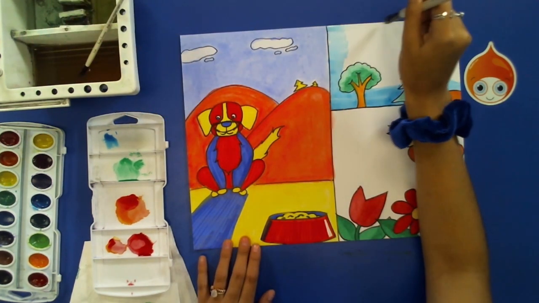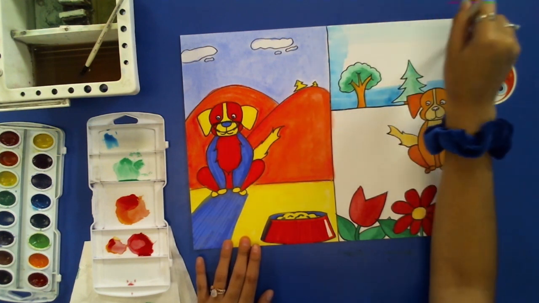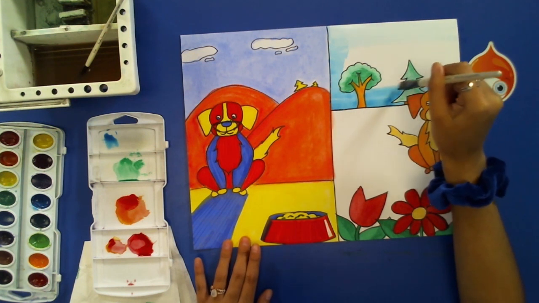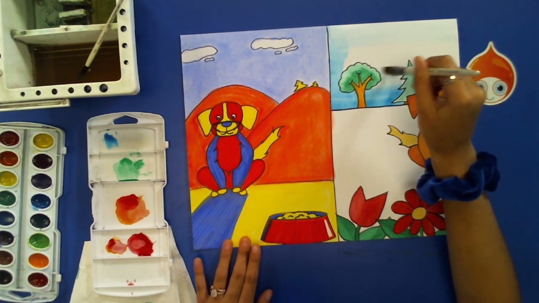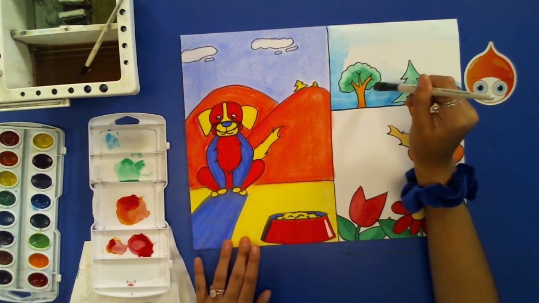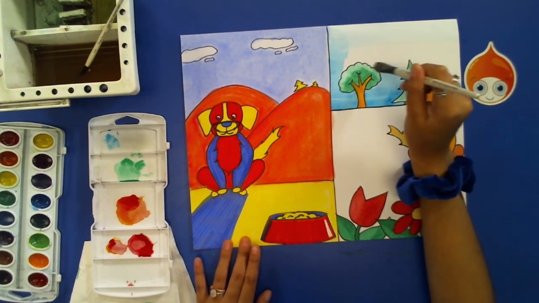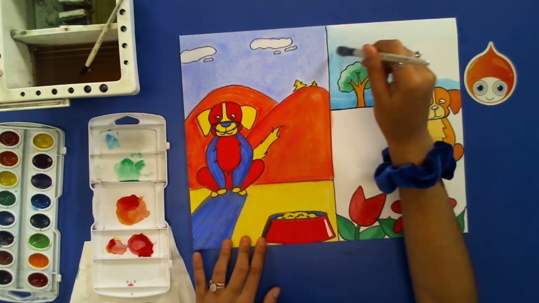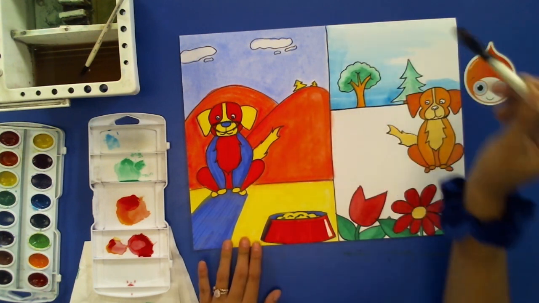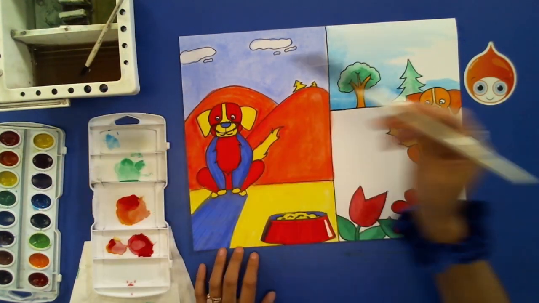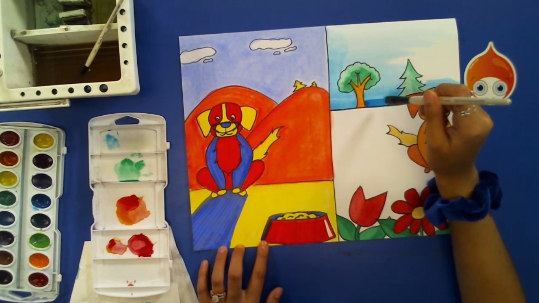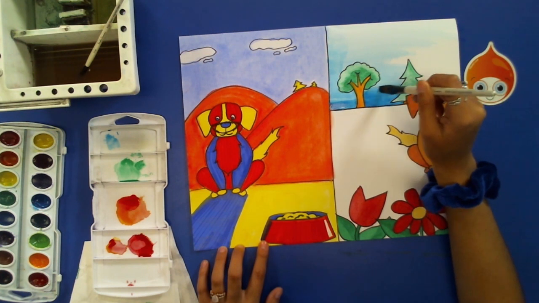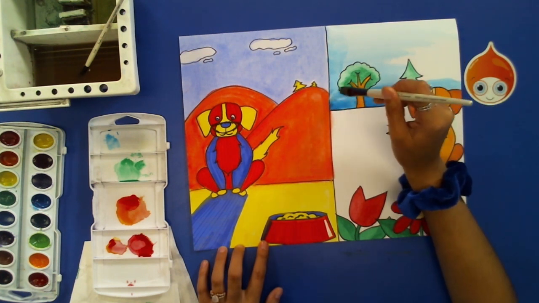Then instead of grabbing more paint, I'm just going to start brushing it up until I run out of paint, so I can get lighter and lighter. Hopefully you can see that. I'm going to make it a little bit lighter at the top. So lighter and lighter.